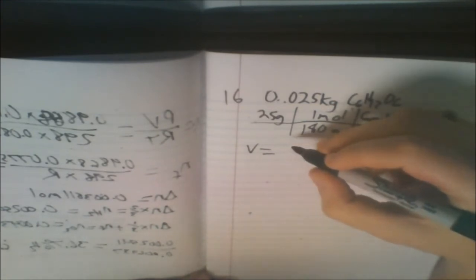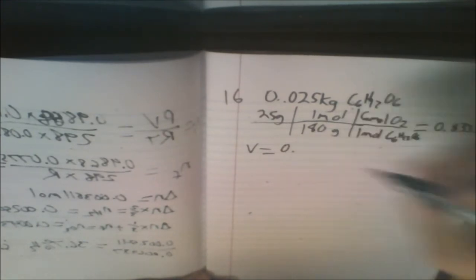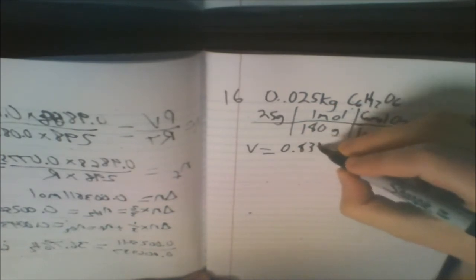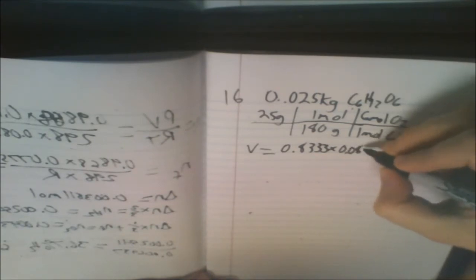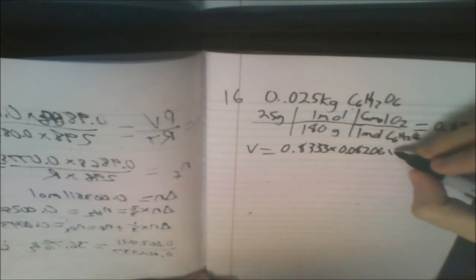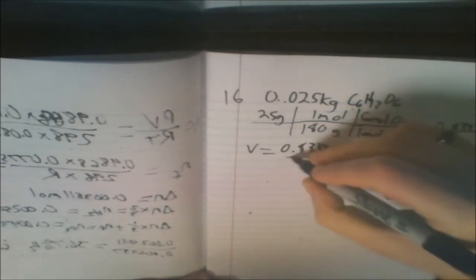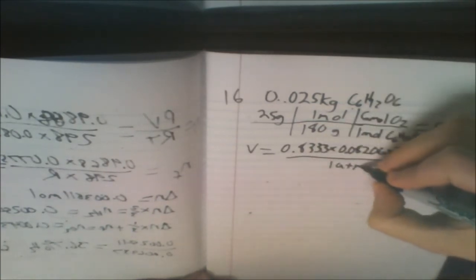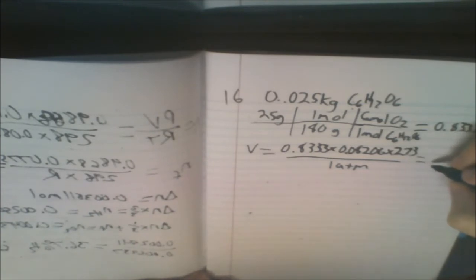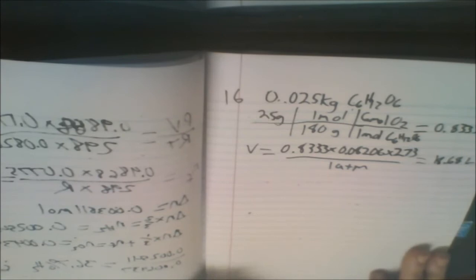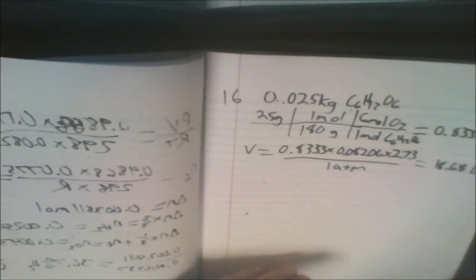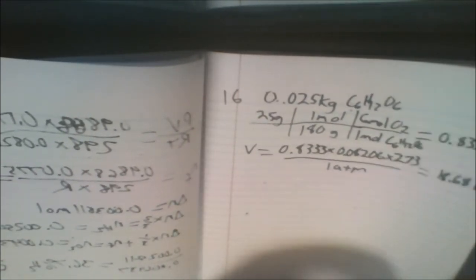So it's just 0.8333 times R, in this case 0.08206, because it's STP, times 273 divided by 1 atm. Doing that, that's 18.68 liters of oxygen. That one, all things considered, is not a particularly bad problem. Not something we need to stress over overly much.